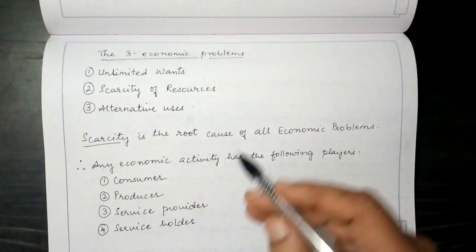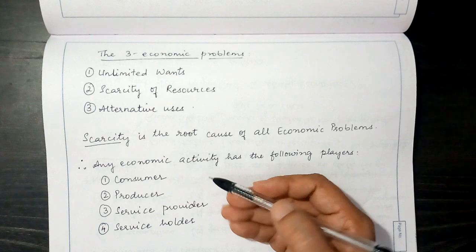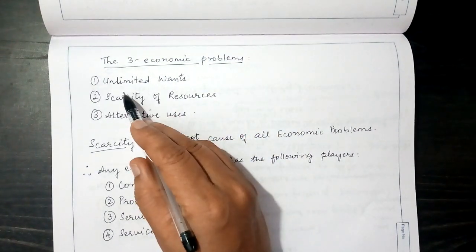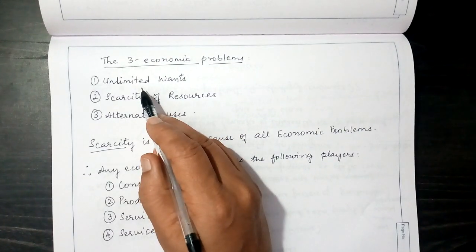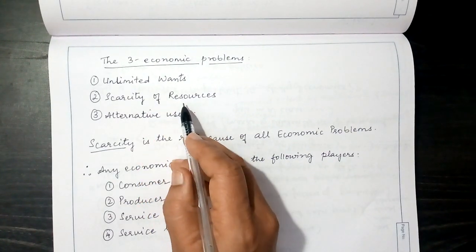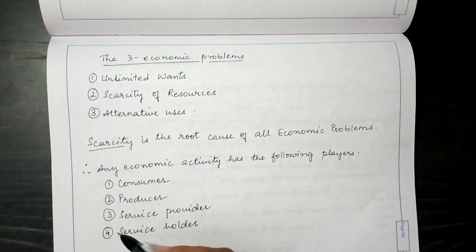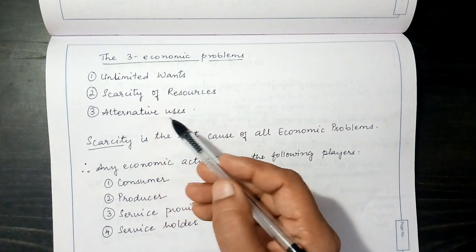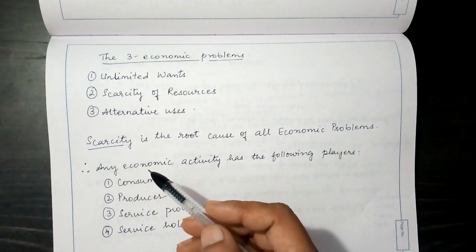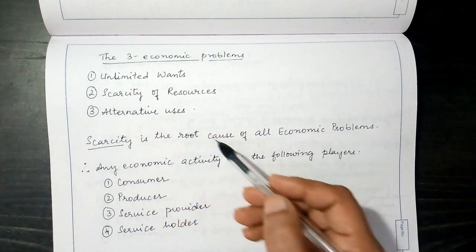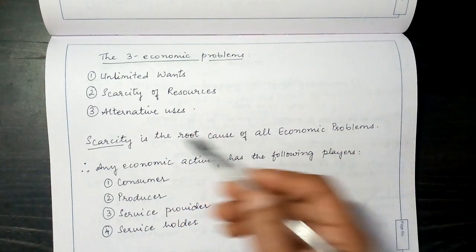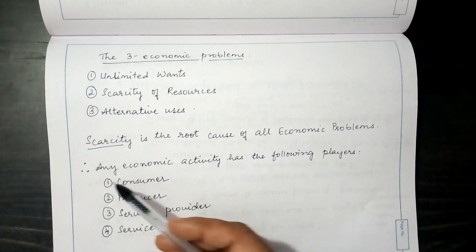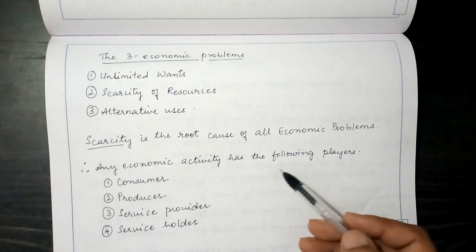When we look carefully at the above definitions, we come across three economic problems. The first, that the wants are unlimited and the resources are scarce, limited. But these resources have alternative uses. So, the root cause of all economic problems is scarcity. And so, any economic activity has the following players.